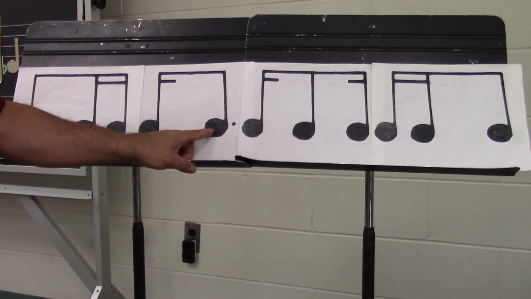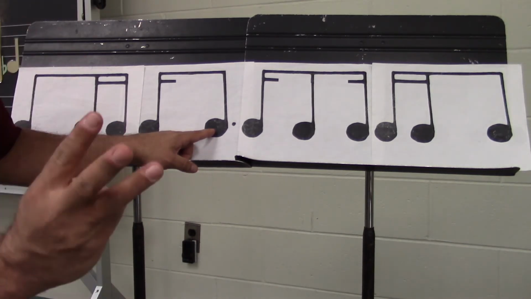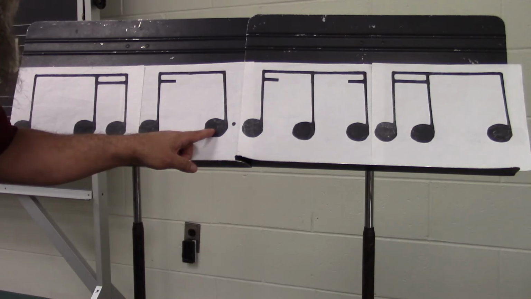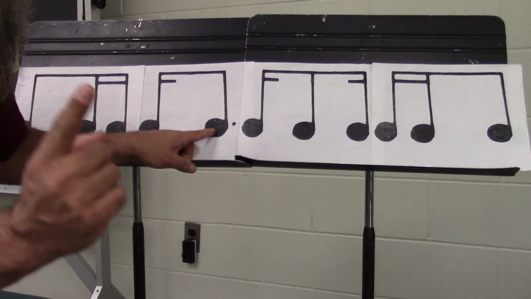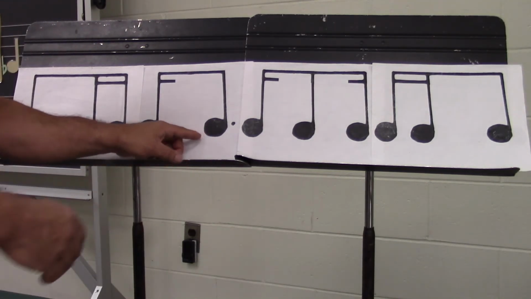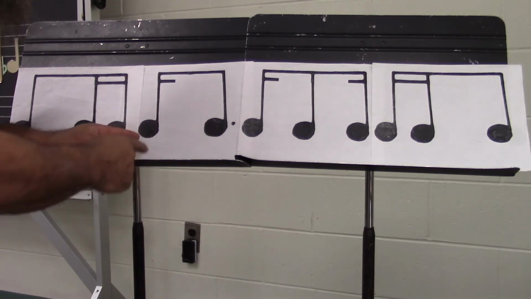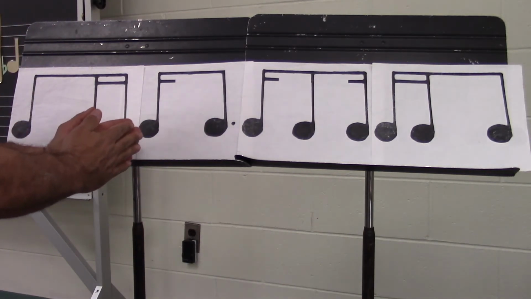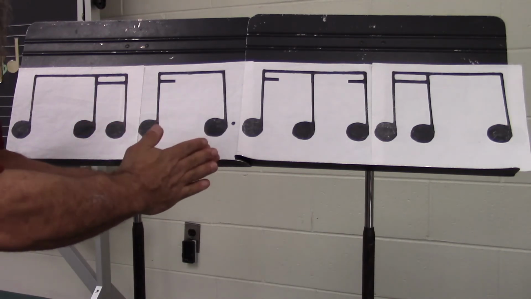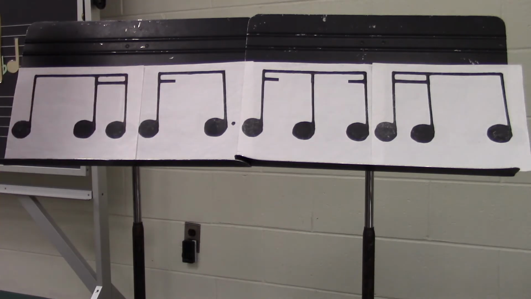Here's a dotted 8th note. How many 16ths are in a dotted 8th note? 3 16ths in a dotted 8th note. What do we count on this dotted 8th note? We're going to count E and 3 16th notes. Try that. Ready, go. E and Let's clap and count the third card. Ready, go. 2, E, and Let's clap and count the first and the second cards.